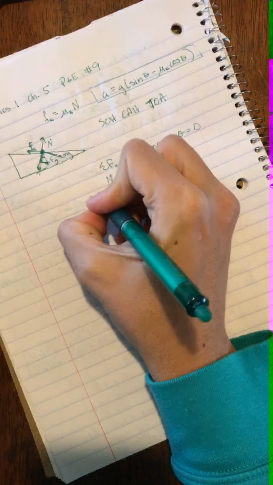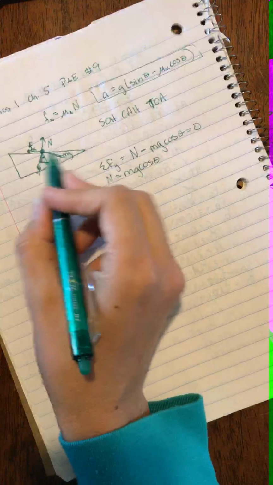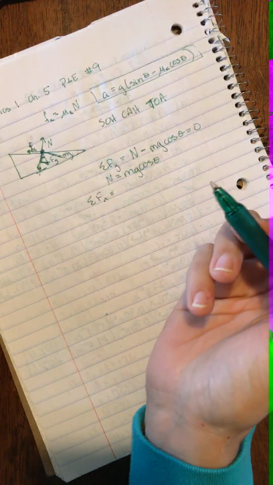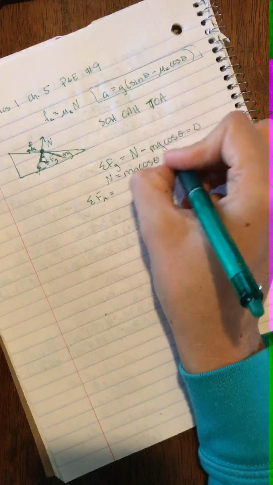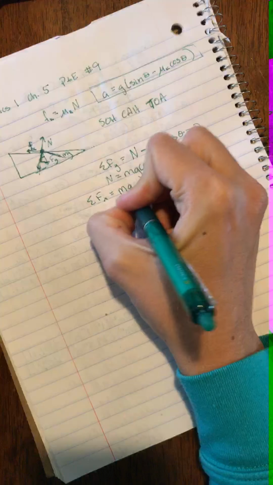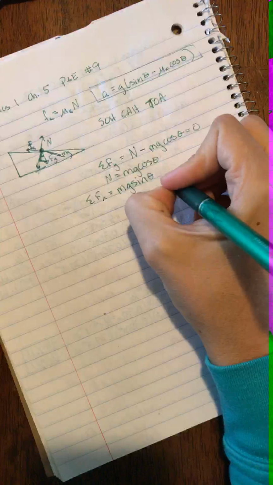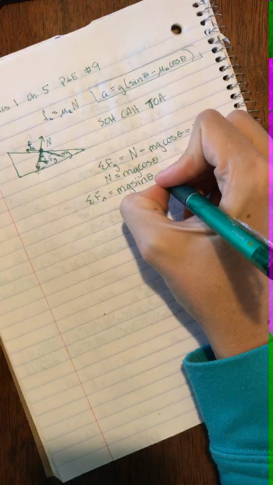Then we can look at the sum of the forces in the x direction, and we have the x component of our gravity. That's going to be the other one, mg sine theta, that other component, minus the friction.